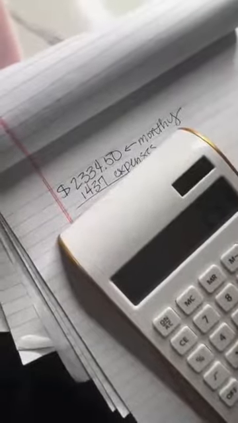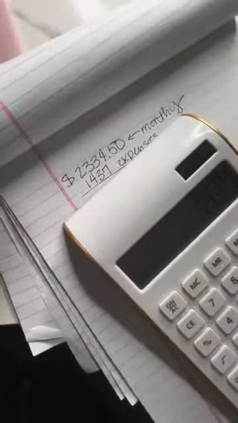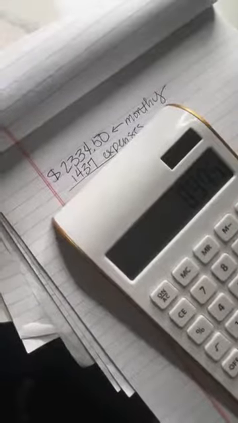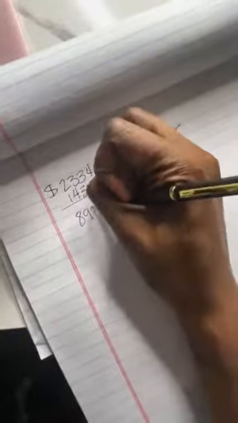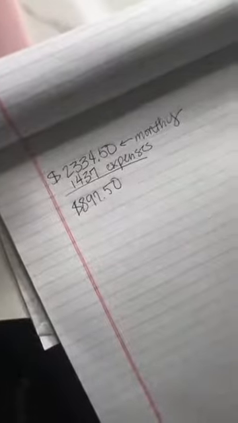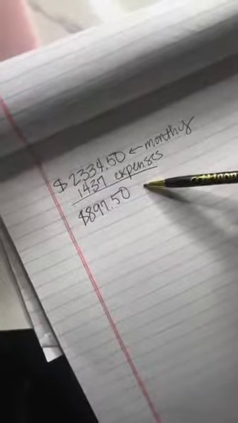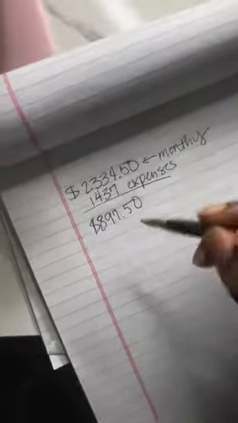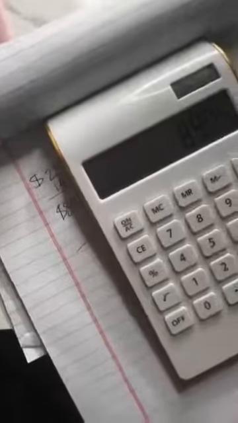All right, $2,334.50 minus rent, food, all that, $1,437. So we're gonna have, you see that, $897.50 to play with. This is our play money after we pay for bills. That's how much we get to play with every month. Now, once again, Johnny is trying to go to Dubai in 3 months, so he's trying to save this amount for 3 months. Let's multiply this by 3 so we can figure out how much we're going to have at the end of our 3-month saving period.